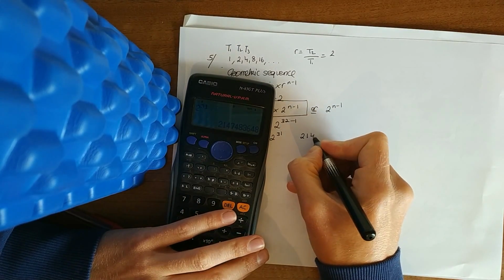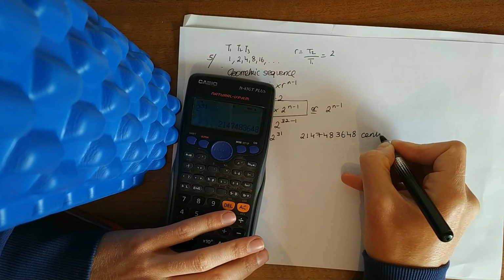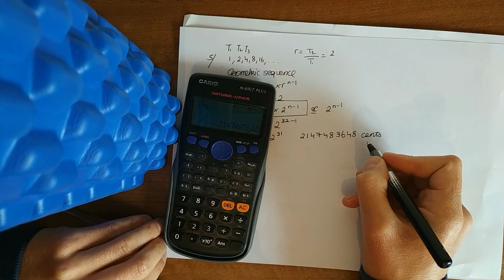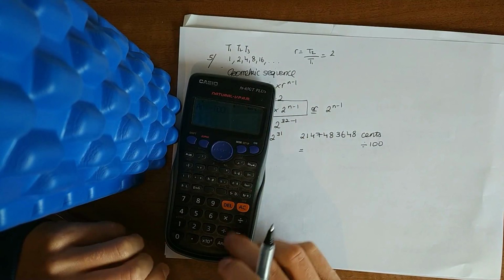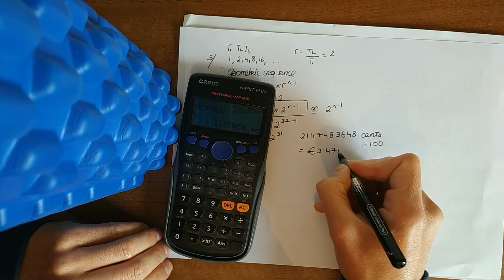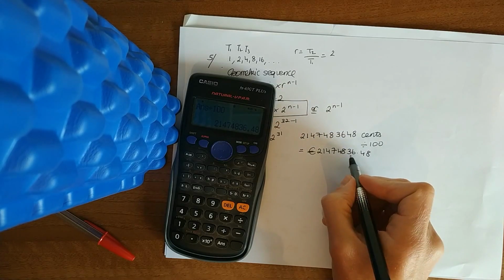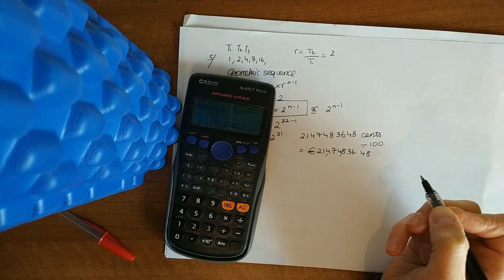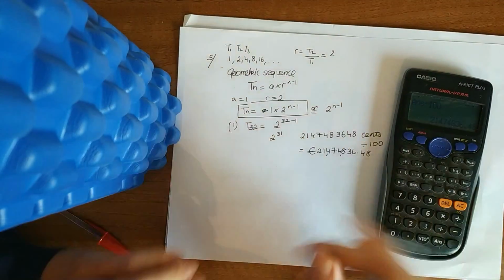2147483648. Now that's cents. They've asked for euro, so to change cents to euro, if you had 100 cents, you have 1 euro, you divide that by 100. 21474836.48. Yeah, that's quite big, yeah. 21 million. So they might write that in scientific notation at the end. I'd leave it like that unless they asked.